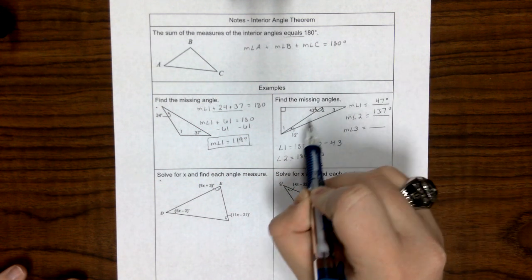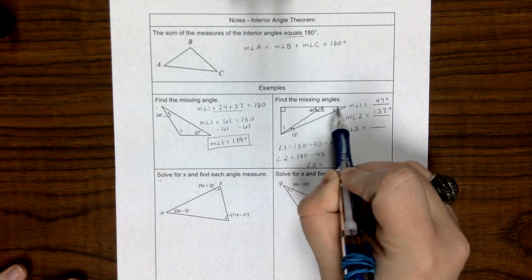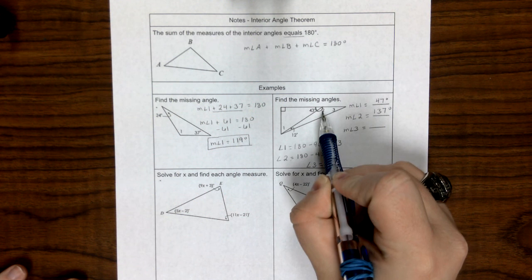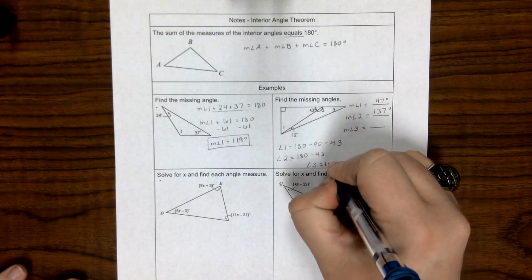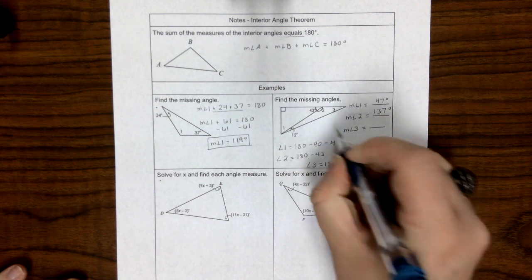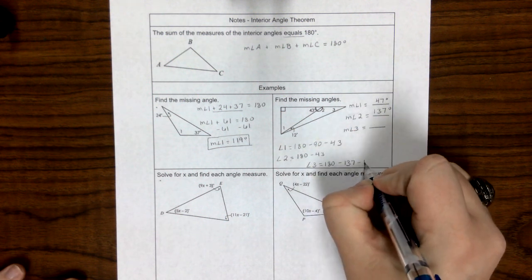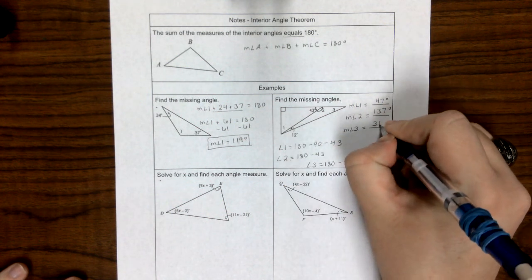Angle 2 and this little itty bitty 12 degrees down here, they make this skinny obtuse triangle right here. And so we could do 180, subtract the 137 we just found at angle 2, and subtract the 12 that we were given, and you do that, you'll get 31 degrees.